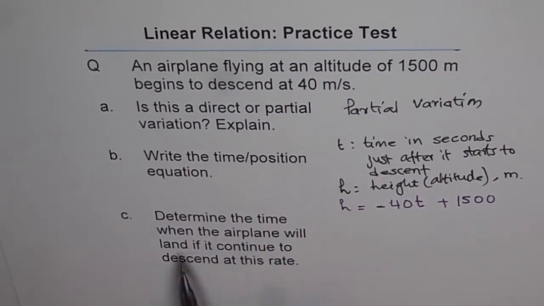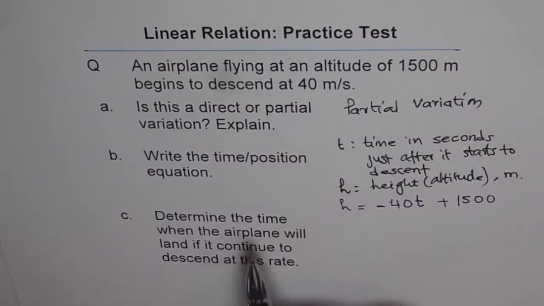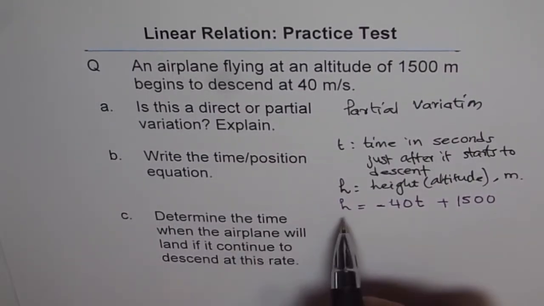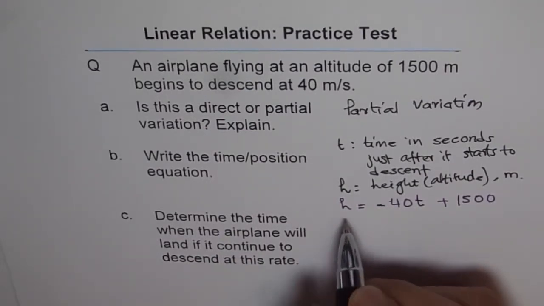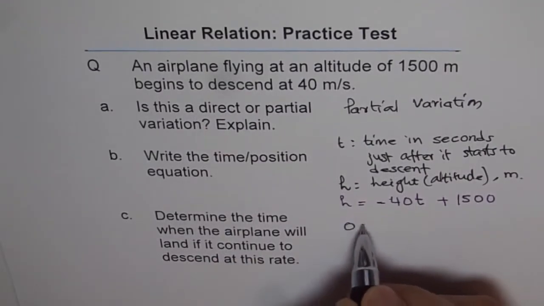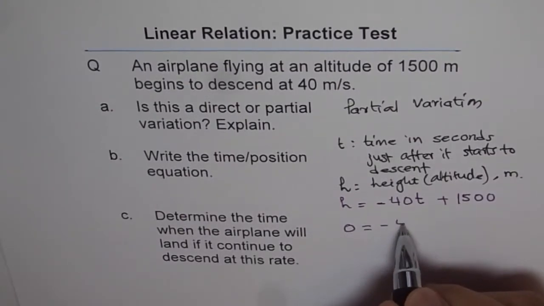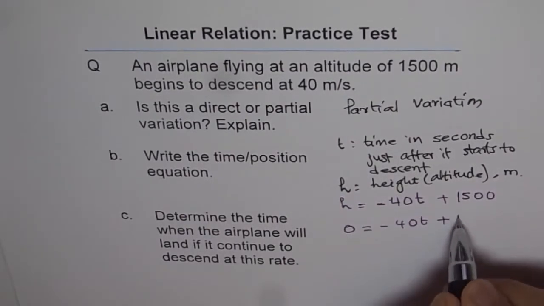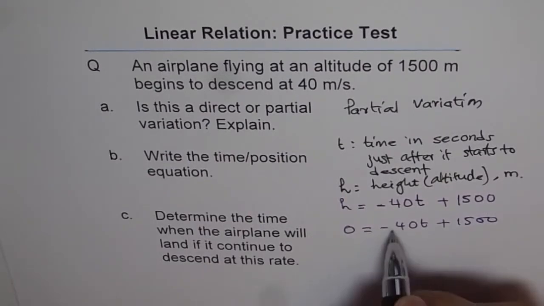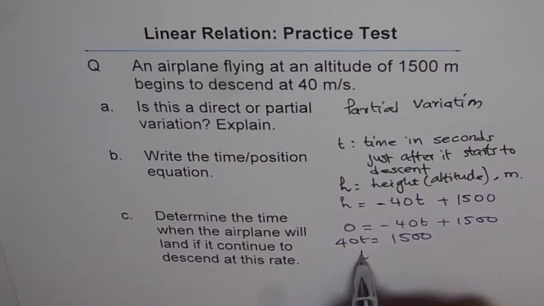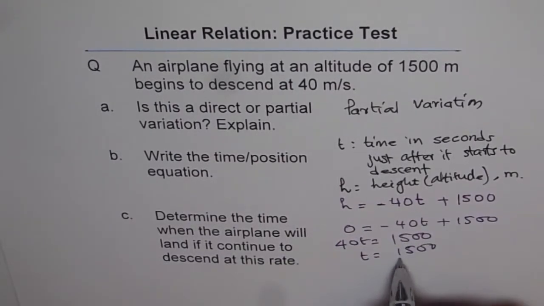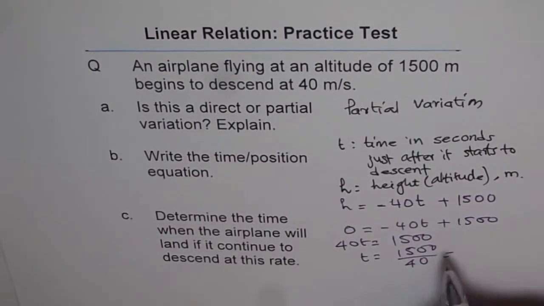Determine the time when the plane will land if it continues to descend at this rate. So at the time when the plane lands, what is going to be the height? 0, right? So to find that answer, you need to plug in 0 for height and then find what time is. So we can rearrange the equation and get the answer. So we get 40t equals 1500 and t equals 1500 over 40. And using the calculator, you can always find this answer, right?